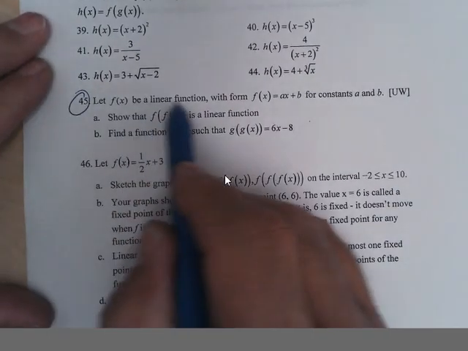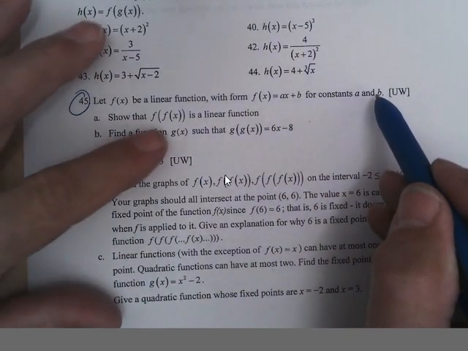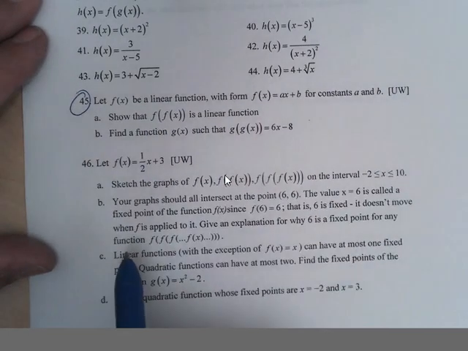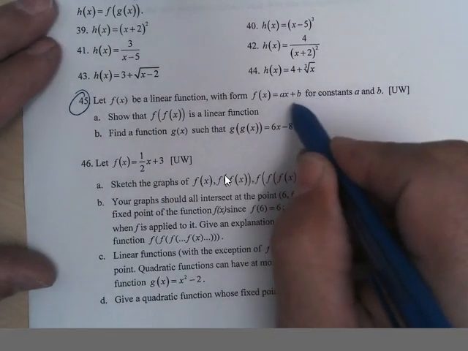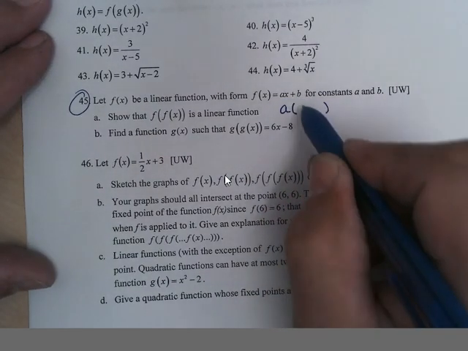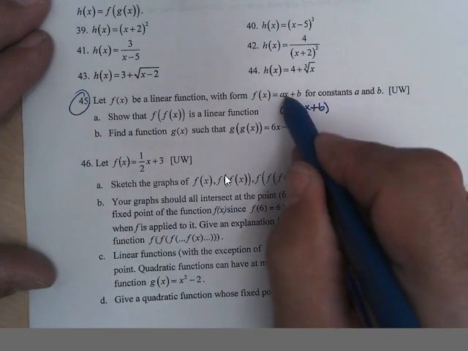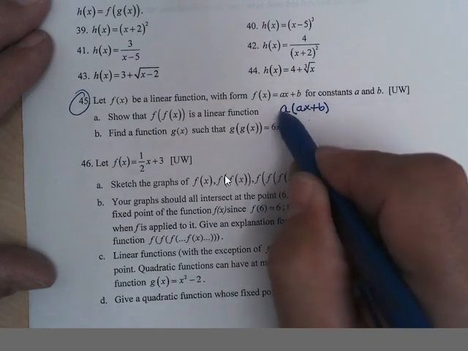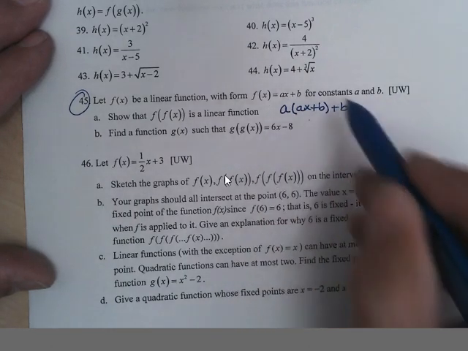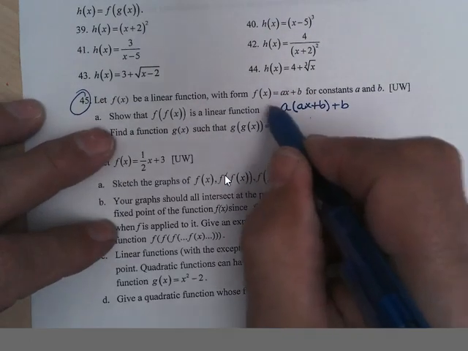f of x is a linear function in the form ax plus b, where a and b are constants, and we're going to put f inside of f. So we're going to put f inside itself. So f looks like a times x, and in place of the x we're going to put f, which is ax plus b. That's putting that in for the x. So this is f inside of f, and show that this is linear.